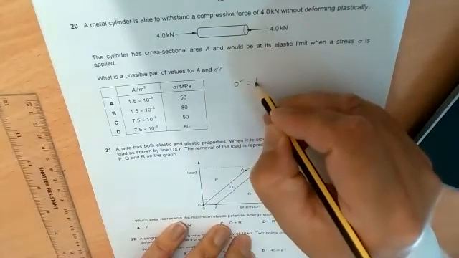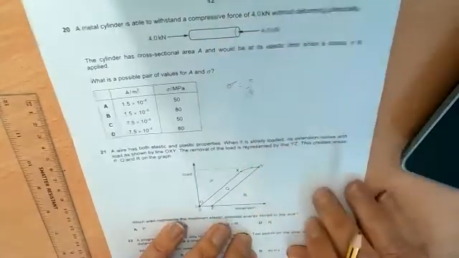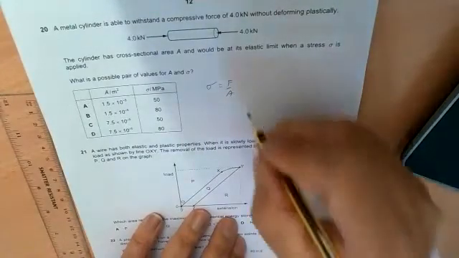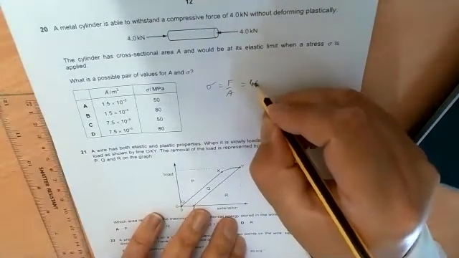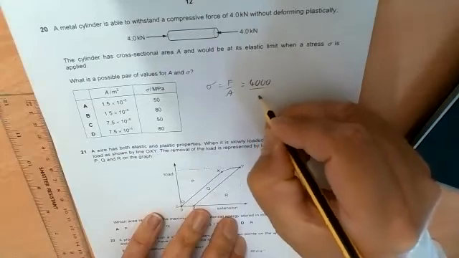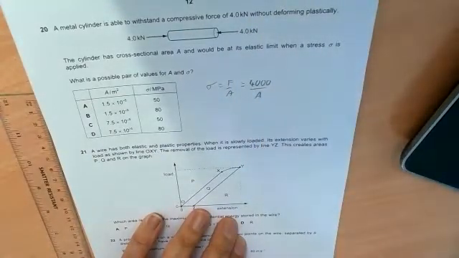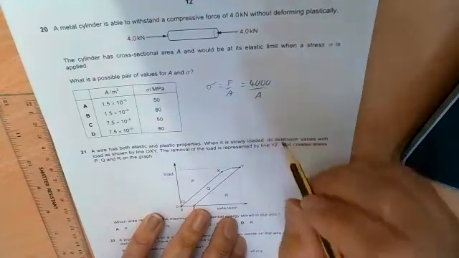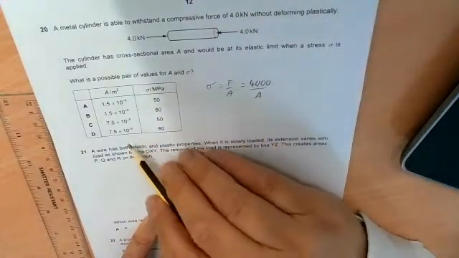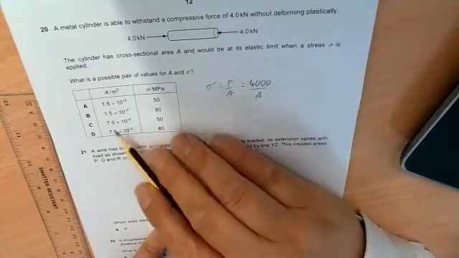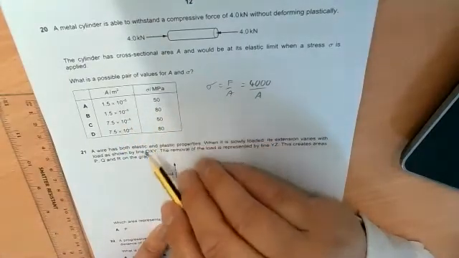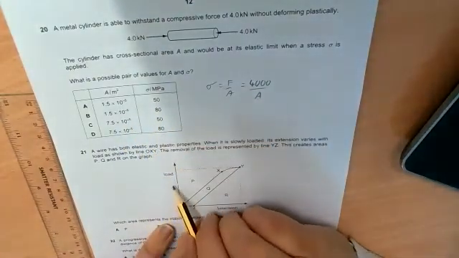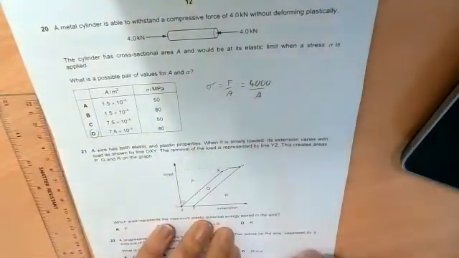is going to be force over area. So it's going to be 4,000 over A, which is the maximum stress you can put on it. So the stress times the area is 4,000. If we just multiply these together, you find the one that comes to be 4,000, I reckon, that one.